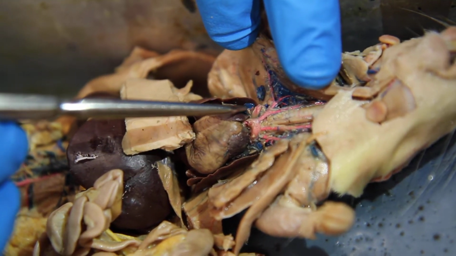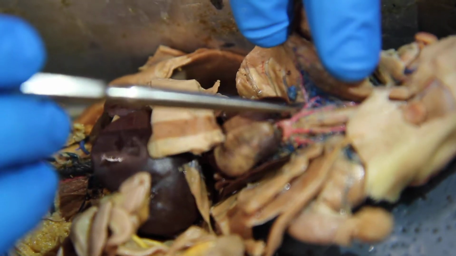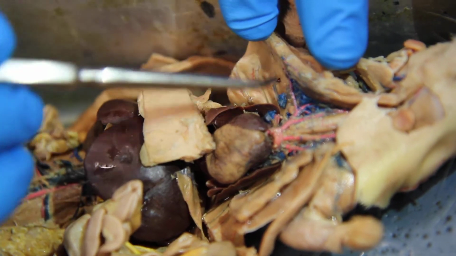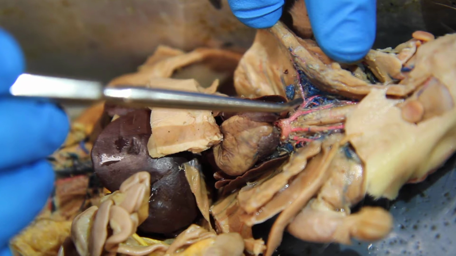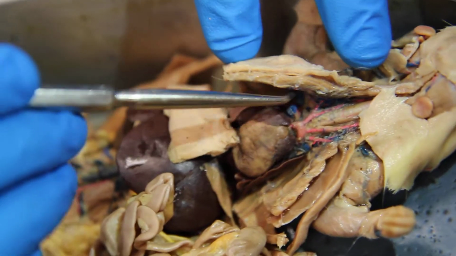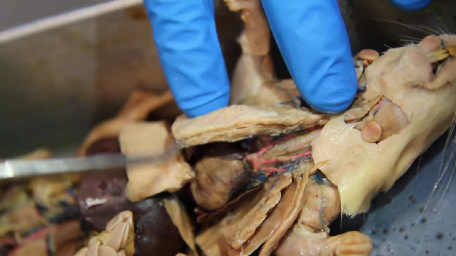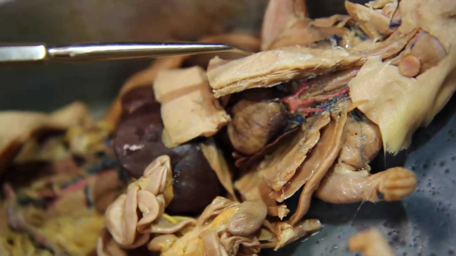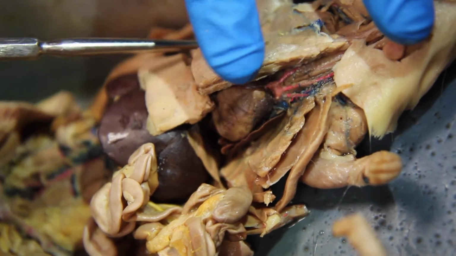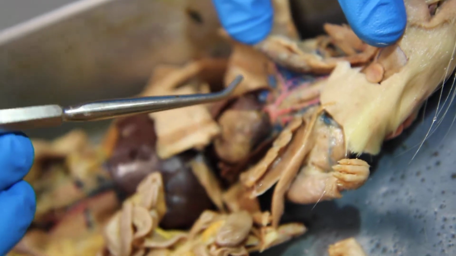Okay, so let's talk about the first two that come off. The first one's real easy. It's this one, and this is the internal thoracic artery. It's internal, the inside of the pericardial cavity, and it's running along the thoracic ribs, basically. The rib cage is thoracic, so it's running along here. So that's why it's the thoracic artery.